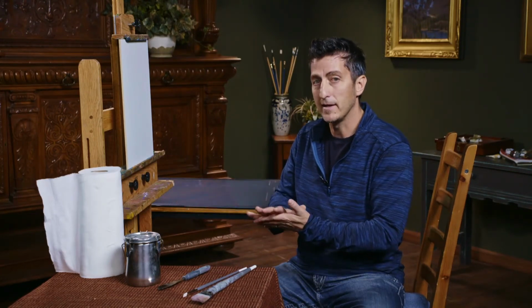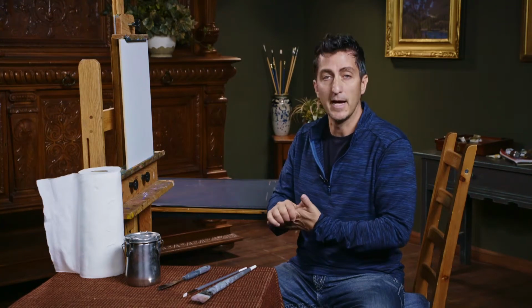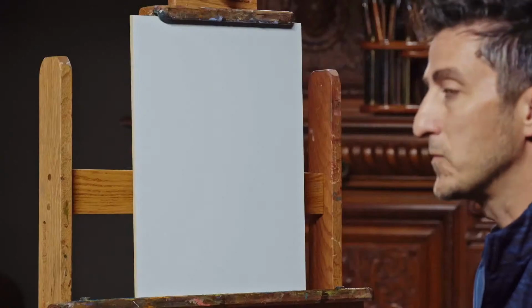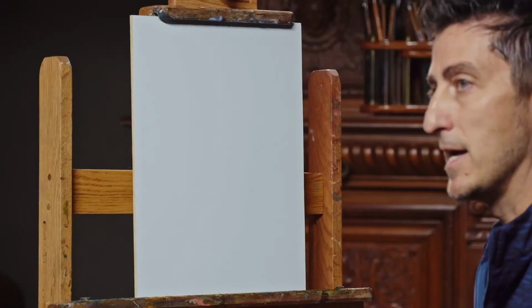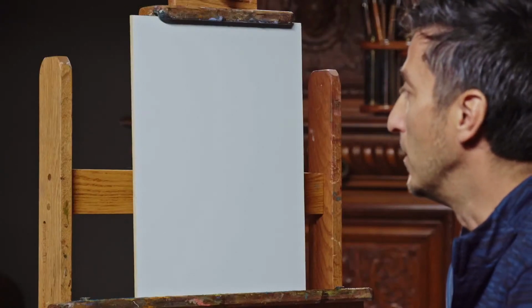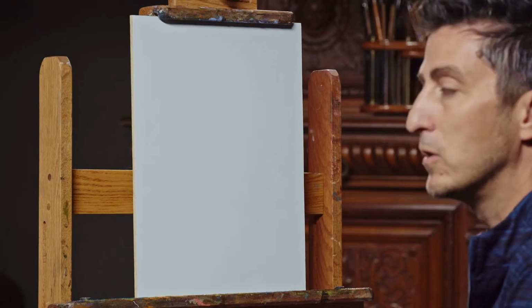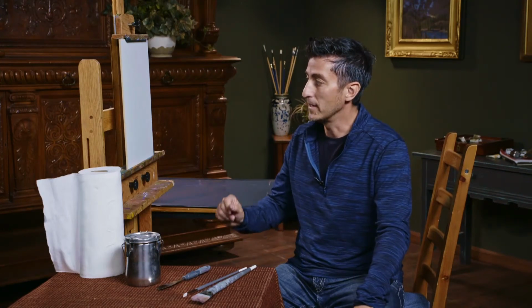But before I lay that down, I use an acid-free glue called Plein, and I'll start the priming process with this acid-free glue and put it over the top of that MDF just to seal it. And then I'll add the primer on top of that.